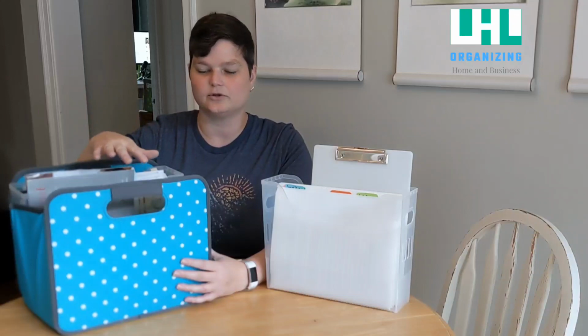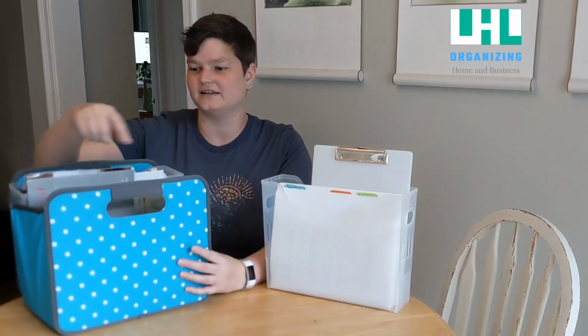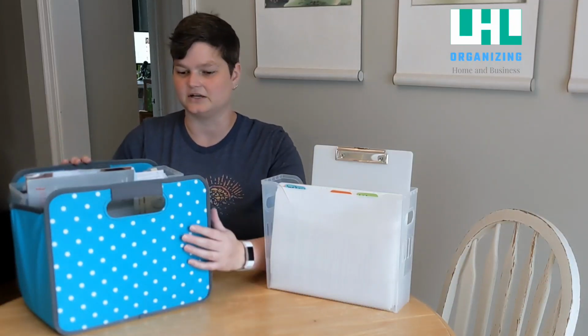I actually had in college a clear closable container about this size, and in the container top there were compartments for paper clips. You couldn't fit a stapler, but you could put pens and markers and highlighters and things like that in there. So that's what I had in college.